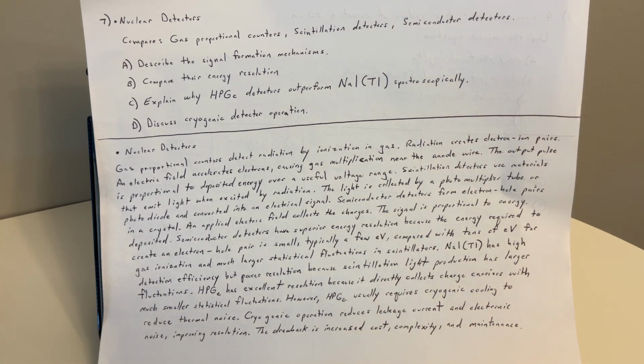And then we have the high purity germanium detector. It has excellent resolution because it directly collects charge carriers with much smaller statistical fluctuations. However, the high purity germanium detector usually requires cryogenic cooling to reduce thermal noise. Cryogenic operation reduces leakage current and electronic noise, improving resolution. The drawback is increased cost, complexity, and maintenance.